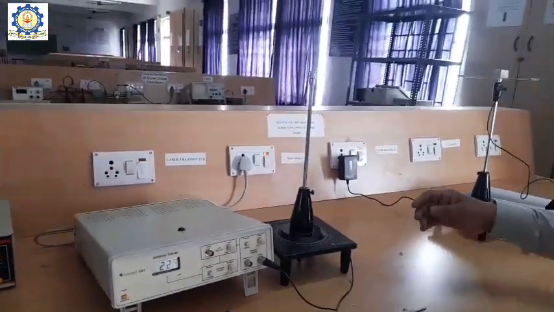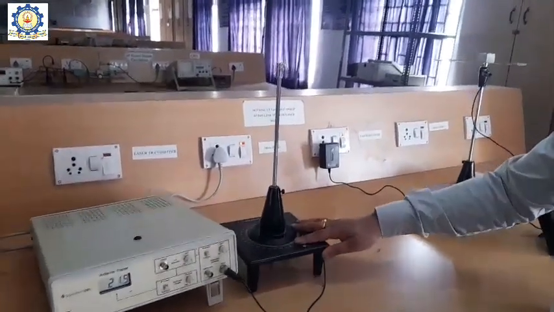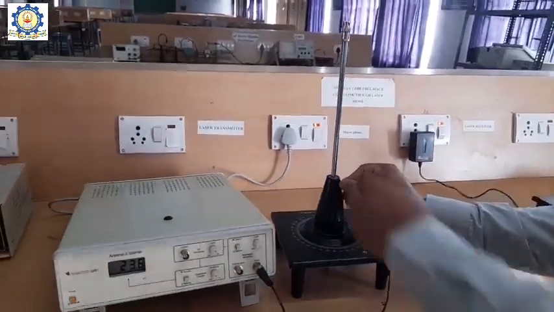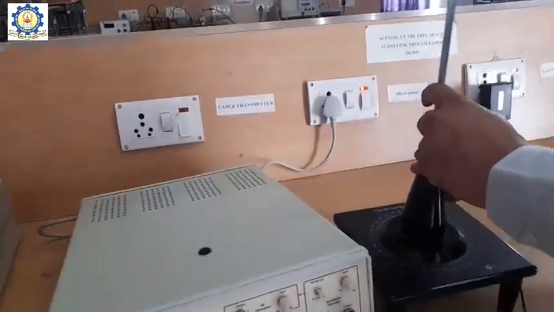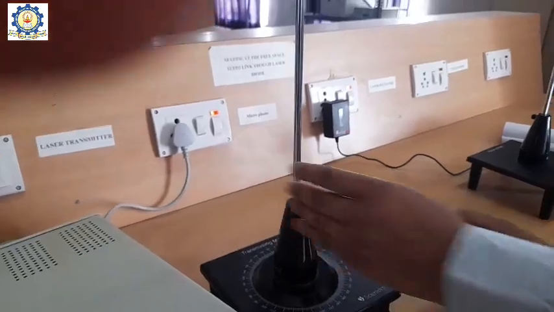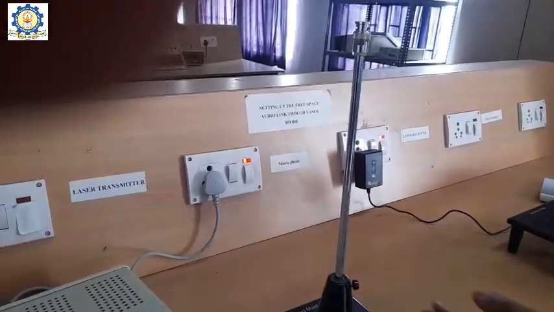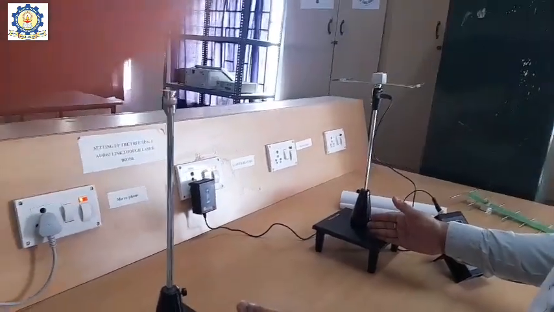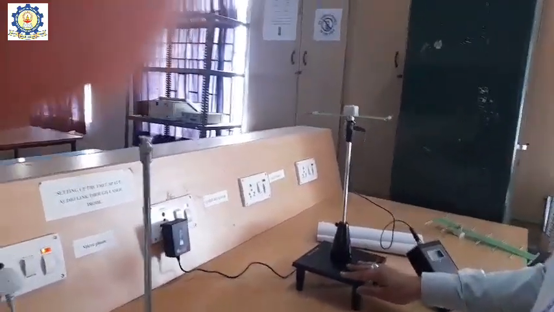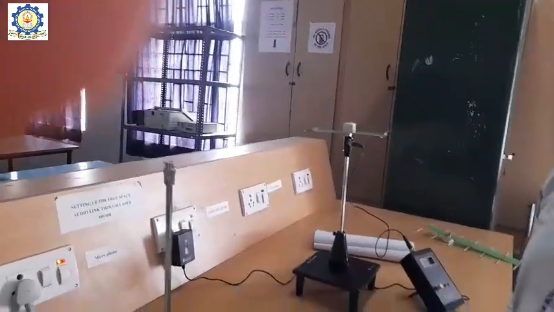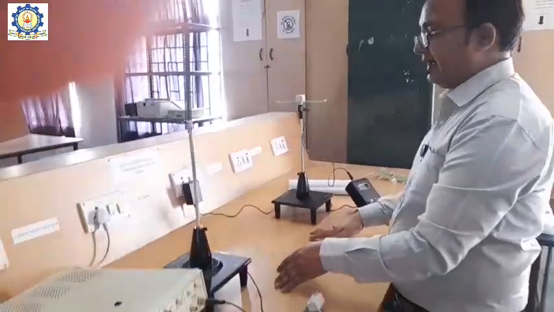Then similarly, this antenna which we have, we can adjust the height of this a little bit. Okay, and here comes an important role of the antenna, which is what should be the distance between these two. The distance between these two should be according to the far field. It means the diameter of this antenna.